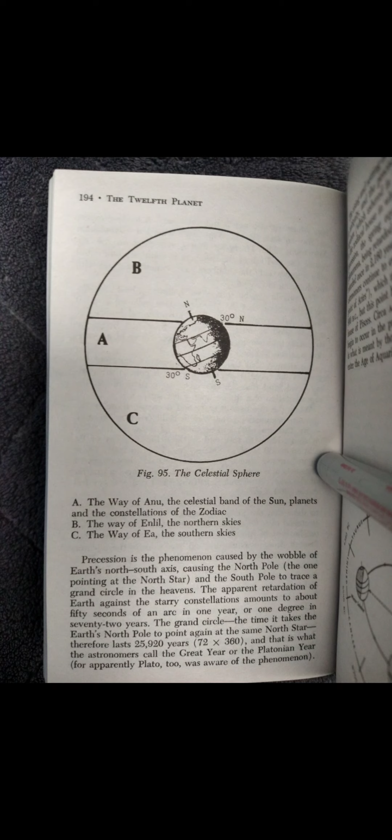As you see it there, A, right in the middle of it all, is the way of Anu, the celestial band of the sun, planets, and the constellations of the zodiac. B, on the top, is the way of Enlil, the northern skies, and C, on the bottom, the way of Ea, the southern skies.